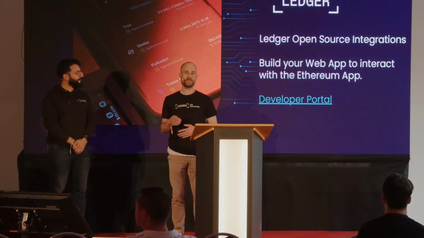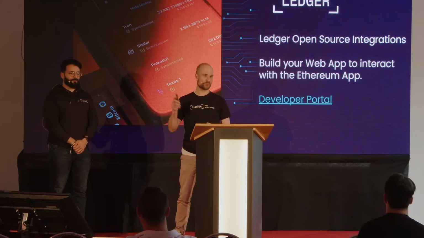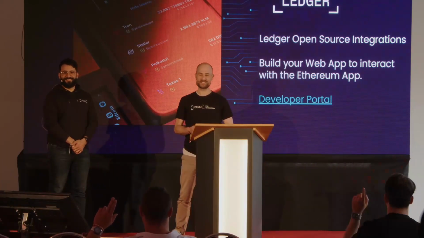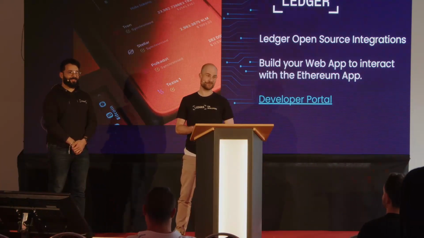So before we start, who here is already familiar with Ledger, by show of hands? OK, who here has a Ledger device at home?